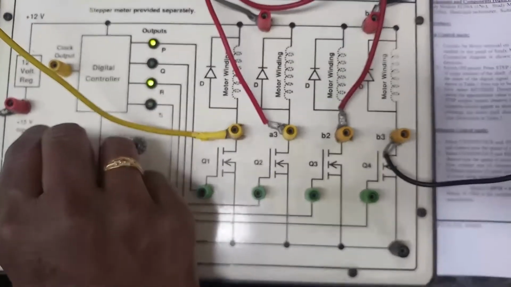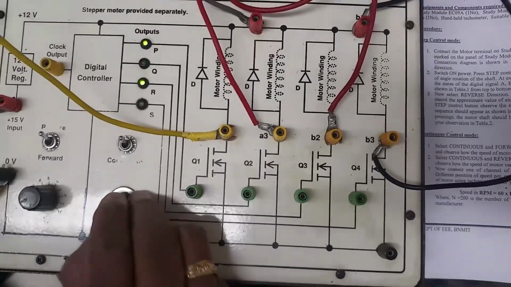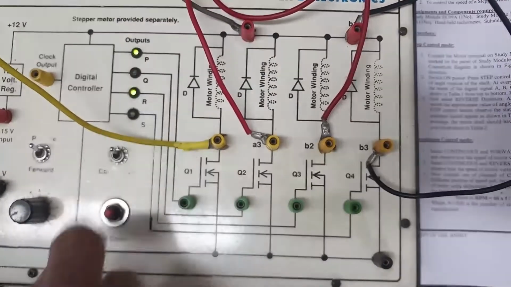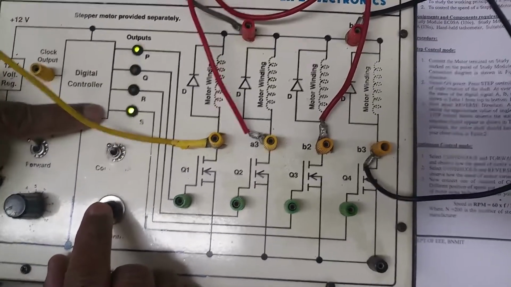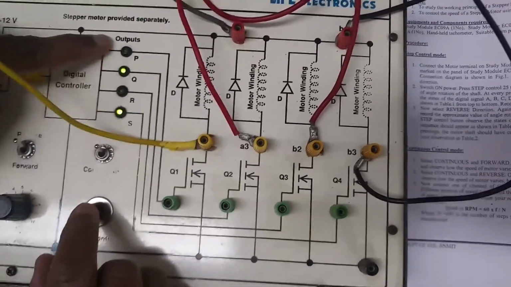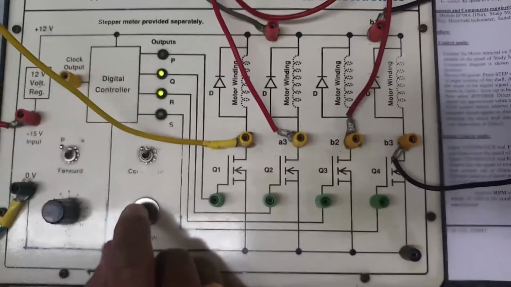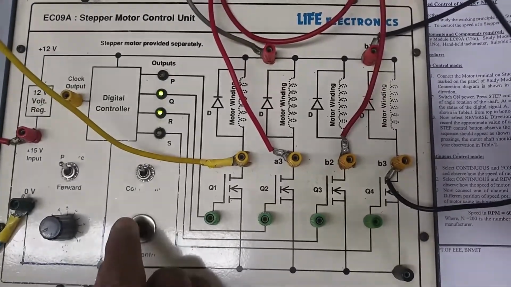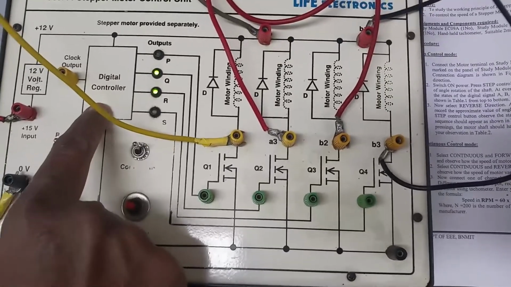When you go for reverse direction, right now we are in 6. After 6 it should be 10 as per the table. So 1 0 1 0. This is the MSB. This is the LSB. 1 0 1 0. Then 9: 1 0 0 1 is 9. 0 1 0 1 is 5. And then 0 1 1 0 is 6. Same pattern we can see in the table also. So we can go either forward or reverse direction, depending upon the switching pattern generated by this digital controller.